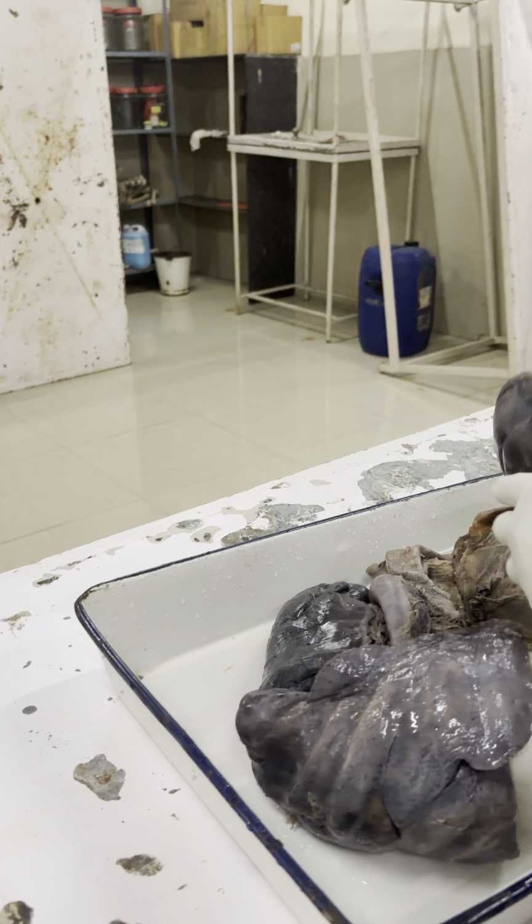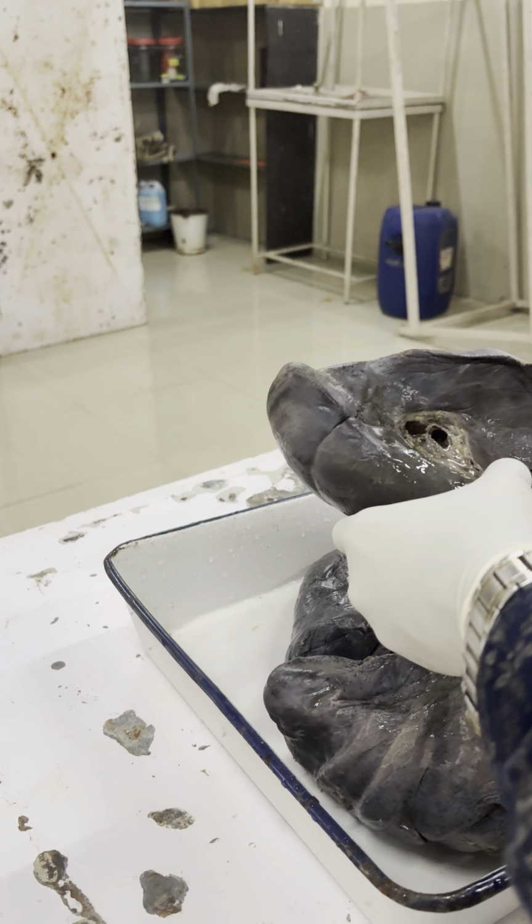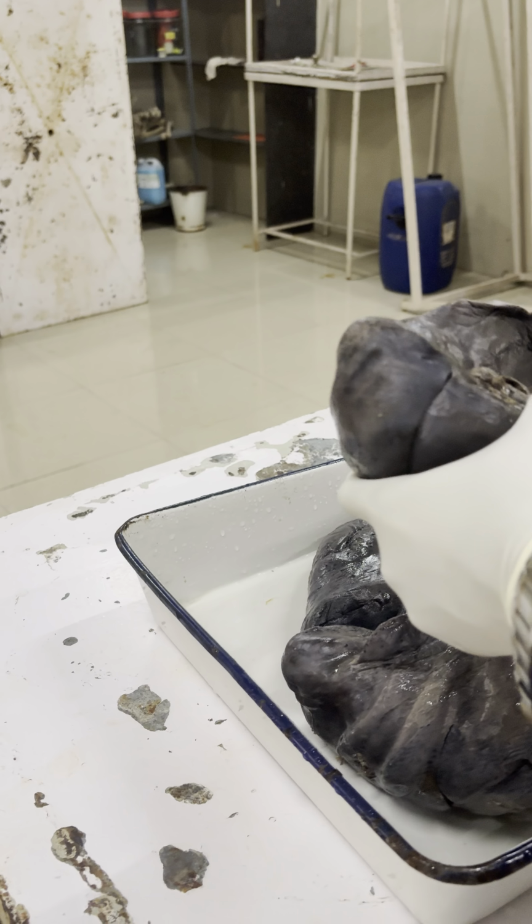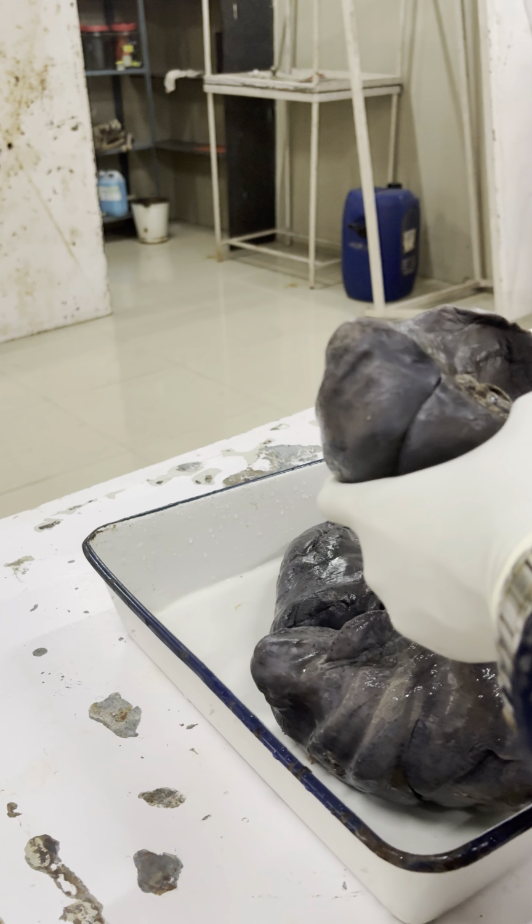Coming to the left hand side. Now, this is the complete cardiac notch. Why? Because the heart is aligned towards the left hand side and is shifted towards the left. So this particular portion is called the cardiac notch.